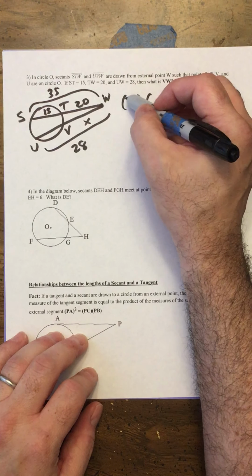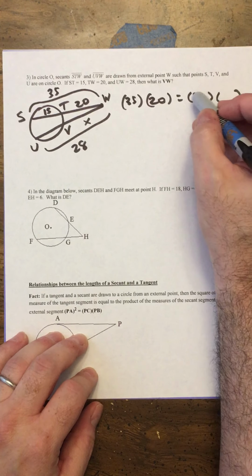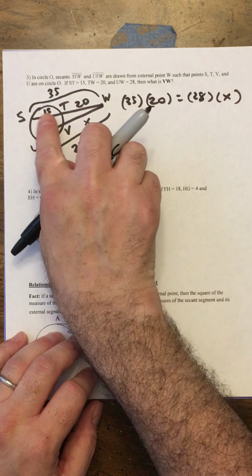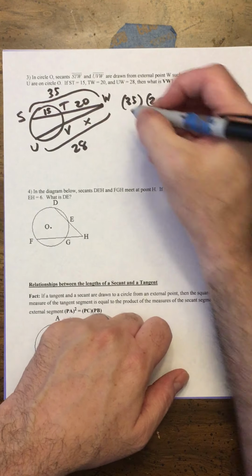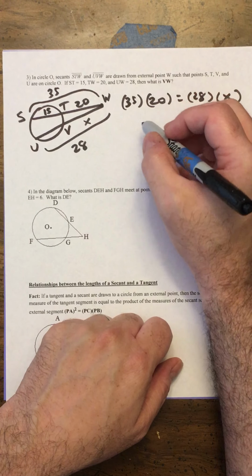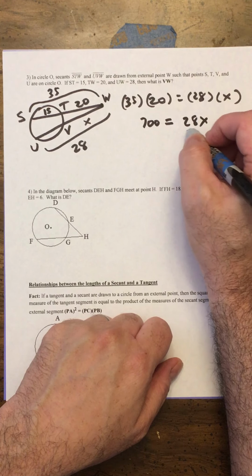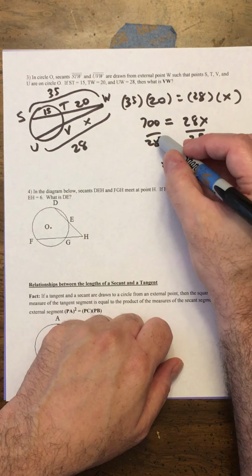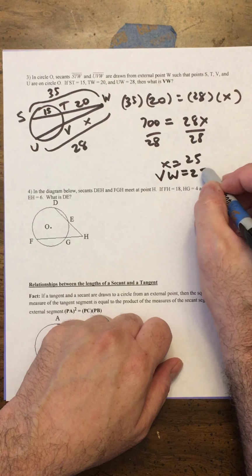It's the whole 35 times the outside 20 equals the whole 28 times the outside, which we don't know, so that's x. We didn't use the 15 in our formula. That inside part is not helpful for us because we don't use that in the formula. So what do we got? This becomes 700 equals 28x, and divide by 28, and you get x is 25. This VW part is 25.